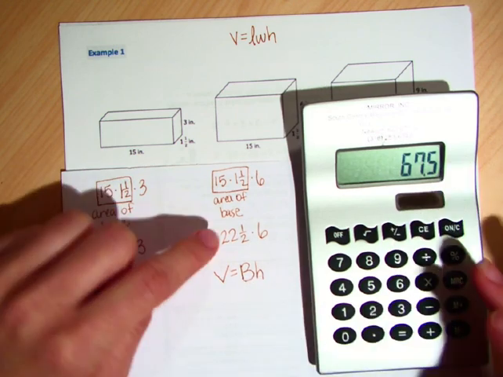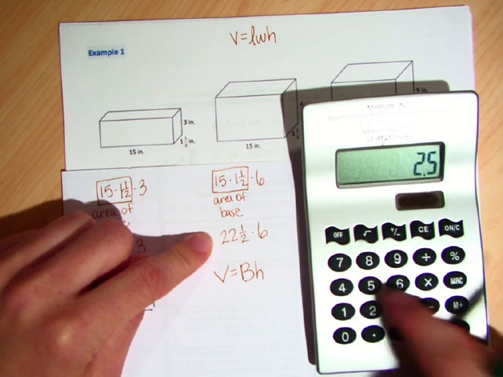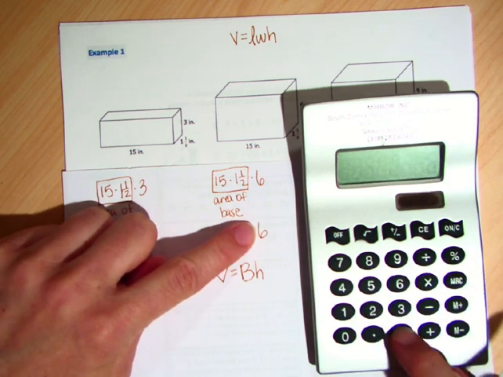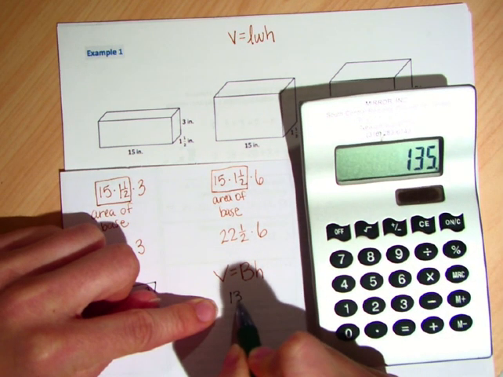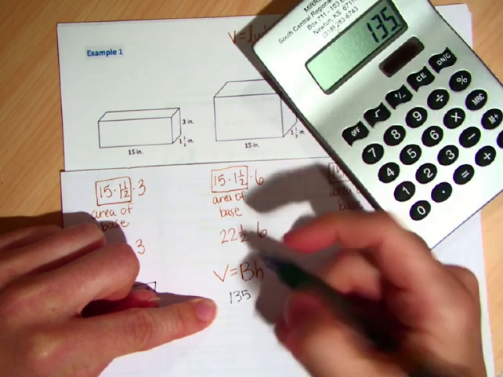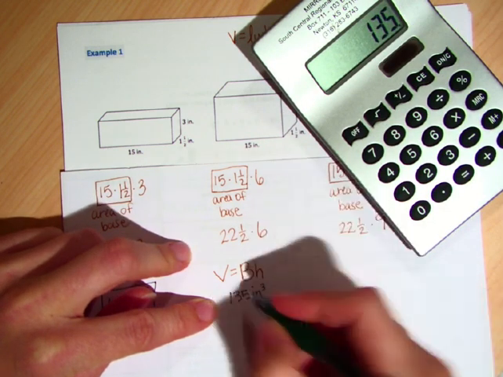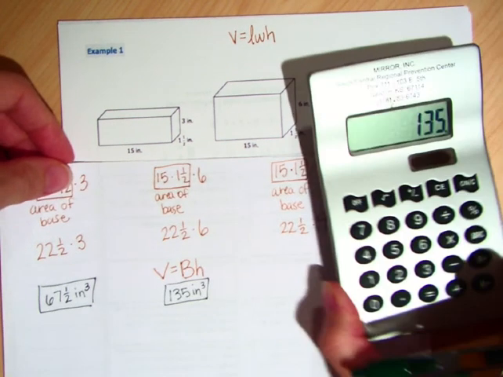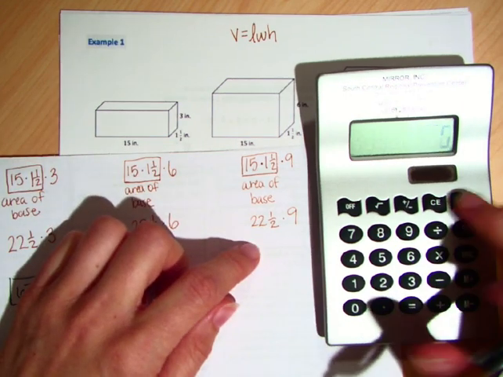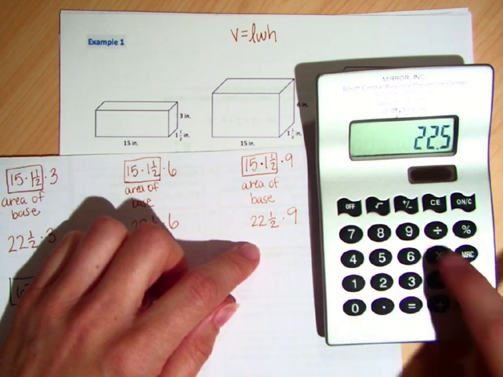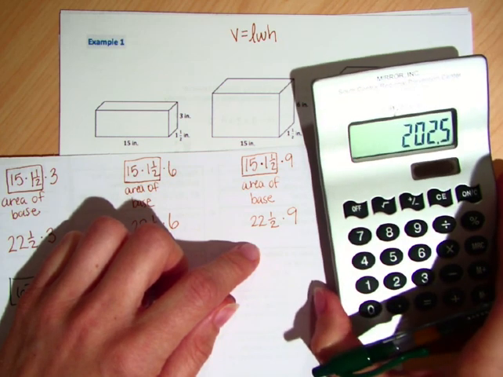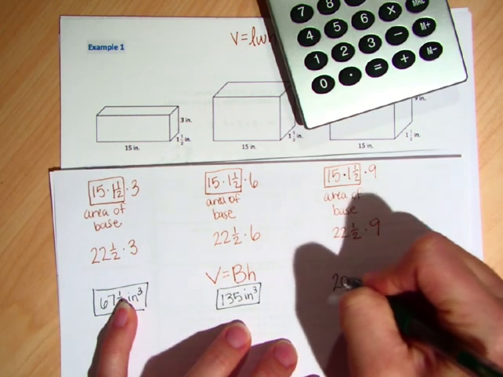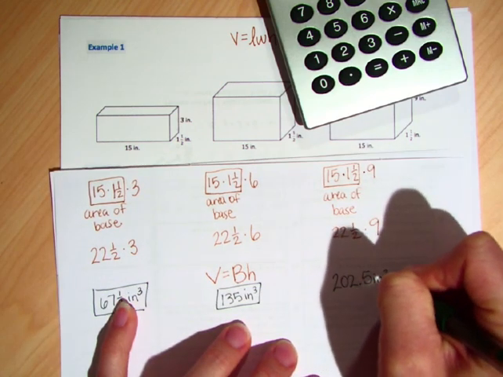The center one, we had 22 and a half times 6. We have 135. 135 inches cubed. Okay, let's do the last one here. Kind of scoot this over so we can see it. We have 22 and a half times 9. 202 and a half. 202 and a half inches cubed.